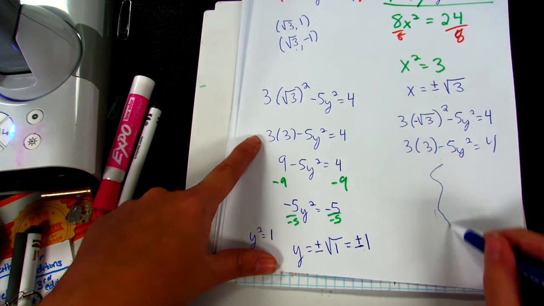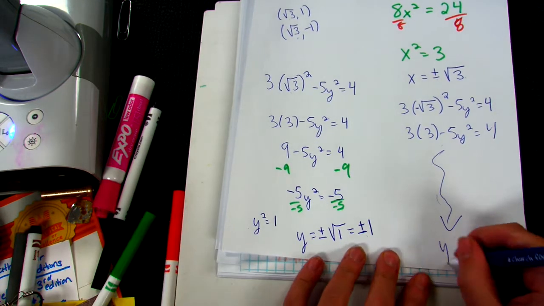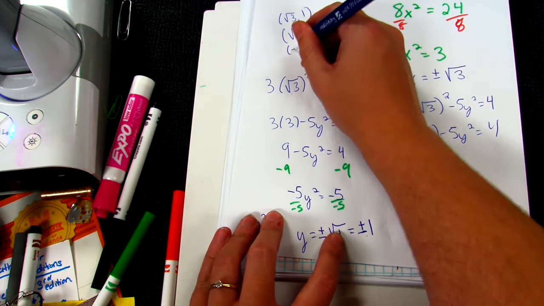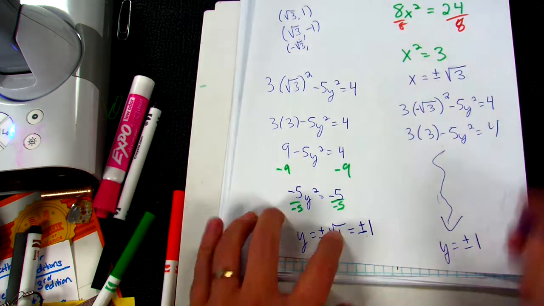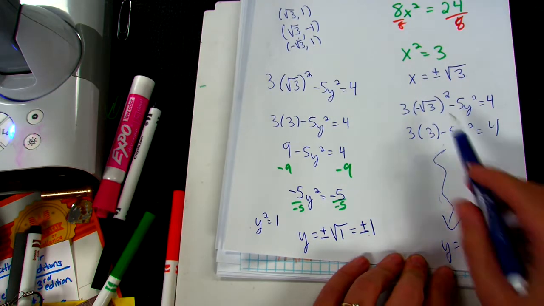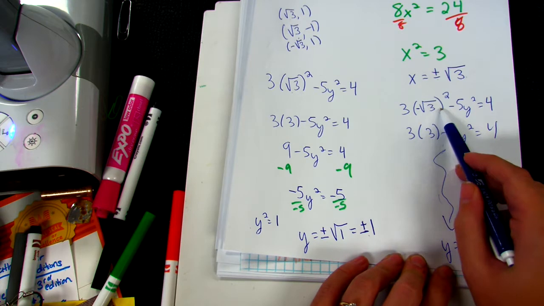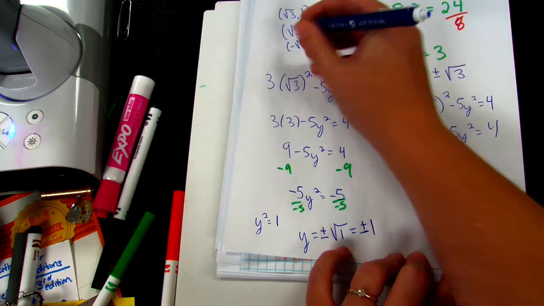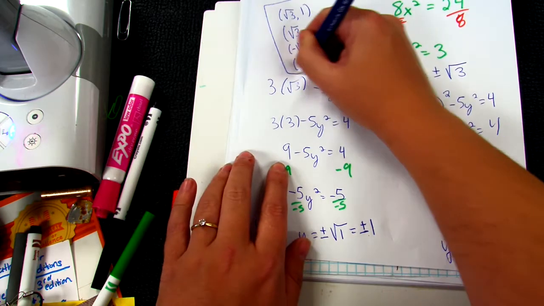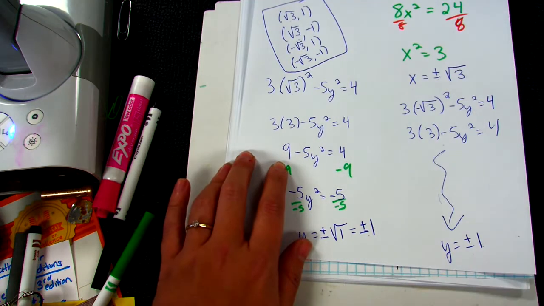So when we solve, we should still end up with y is equal to plus or minus 1. So when we let x be negative square root of 3, we end up with positive 1, and also negative 1. So again, we got 4 answers.